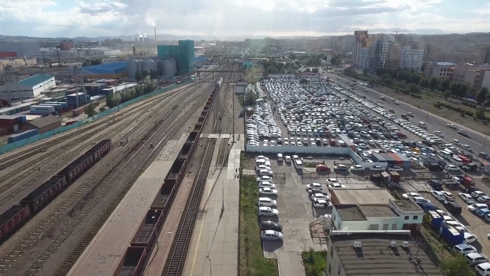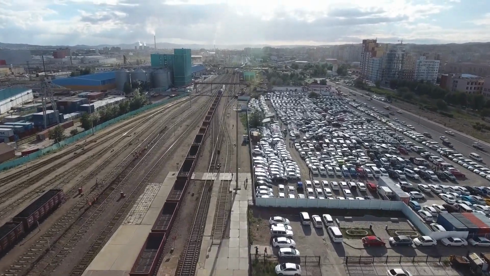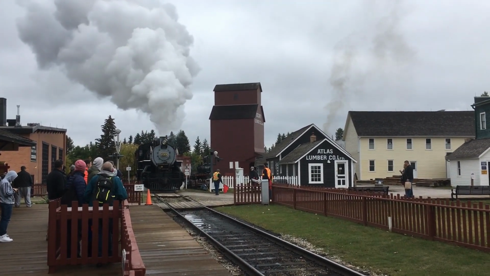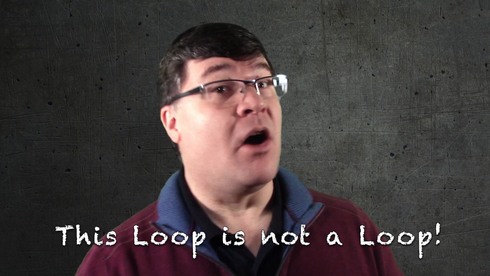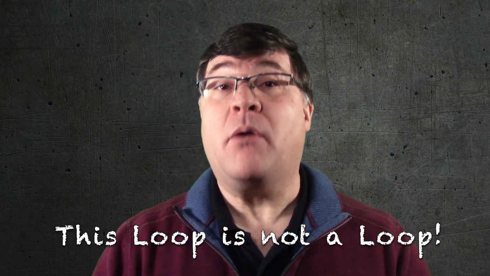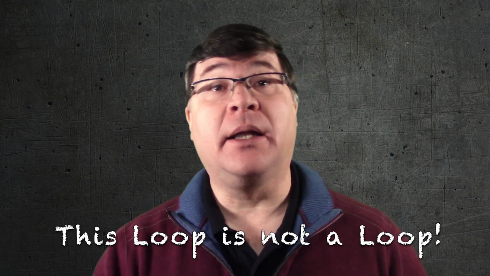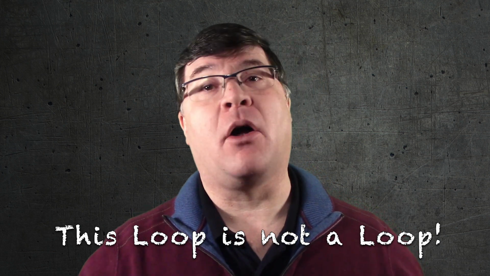Even though this small layout is a loop, real railroads rarely are built or operate this way. Real-life exceptions might be a single industry, a port, or most commonly today, a historical park. So with that in mind, repeat after me. This loop is not a loop. Or rather, we don't operate a loop of track as if it is a loop. Instead, we employ a little bit of imagination to straighten it all out.